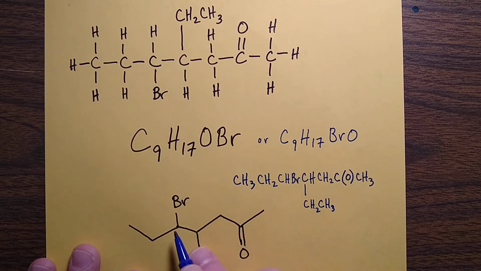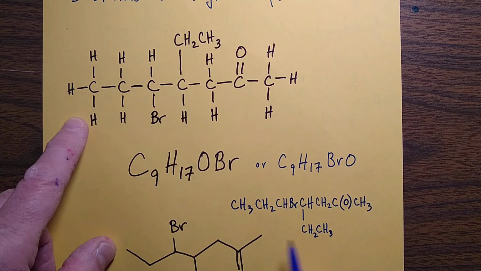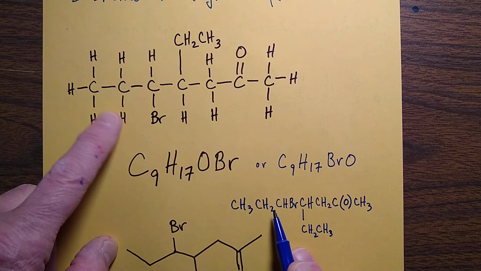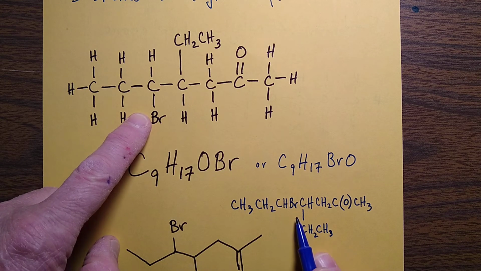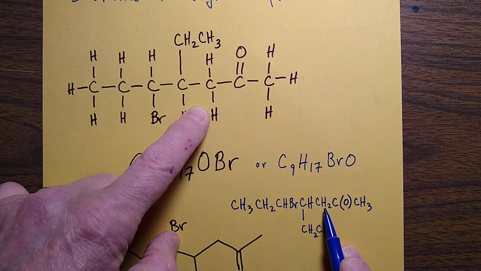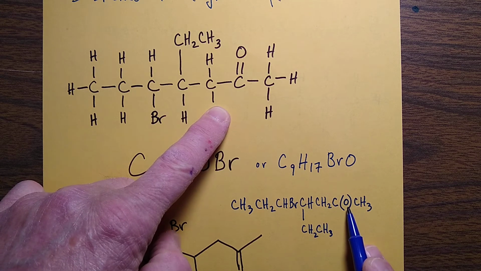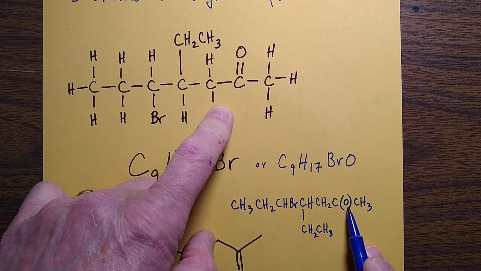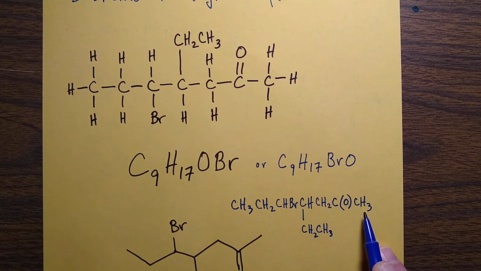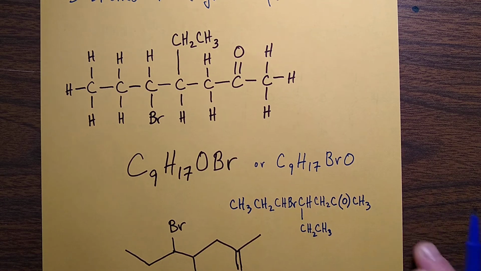5-bromo-4-ethyl-2-heptanone. Here's the line drawing. Here's all the hydrogens drawn in. Let's just make sure I did that correctly. CH3, CH2, CHBr, CH with the ethyl group, CH2, C with oxygen in parentheses for the carbonyl, the ketone functional group, and the last methyl group on the right. So 1, 2, 3, 4 ethyl, 5-bromo. Right.